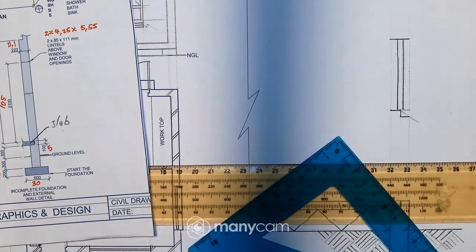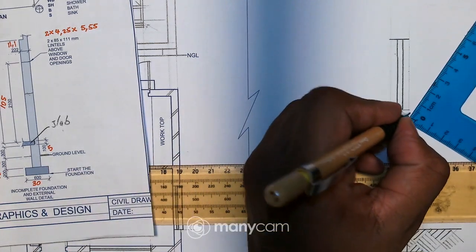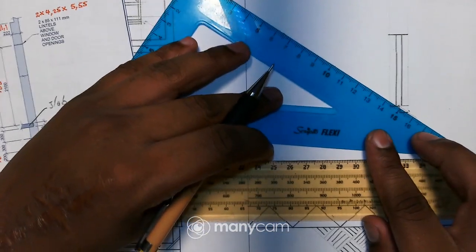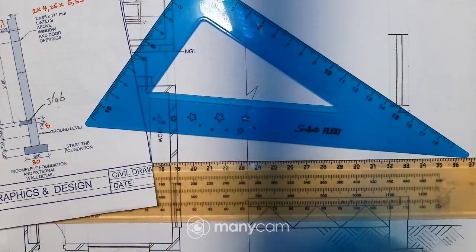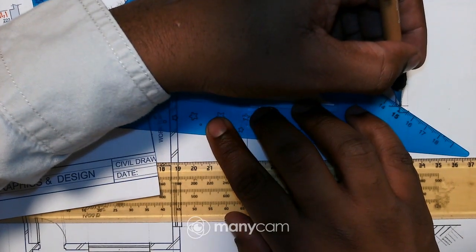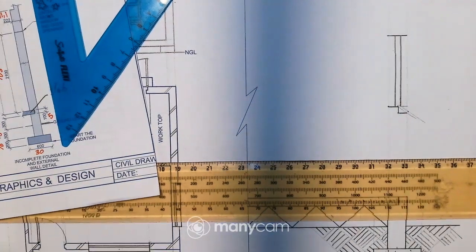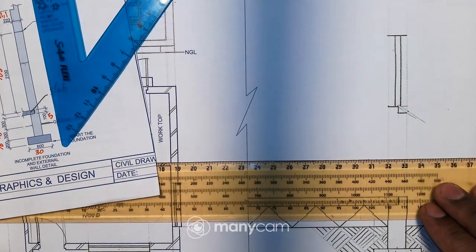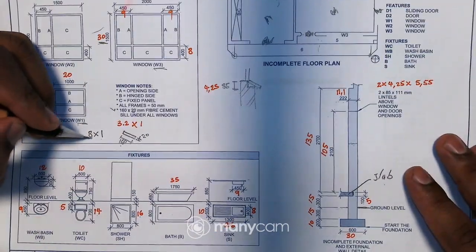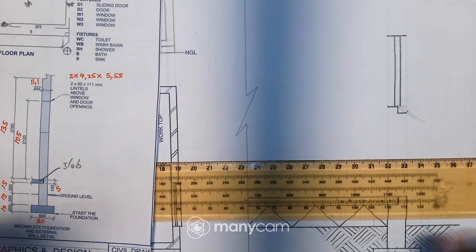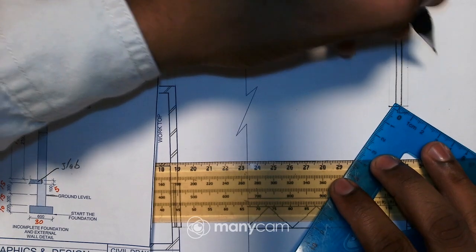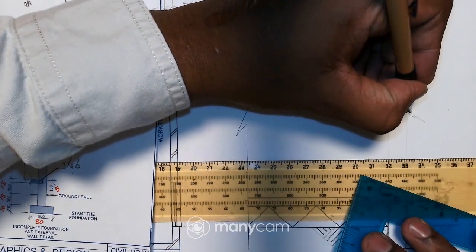Construction line, and I'll measure 1, the thickness will be 1. So I'll just draw a parallel line to that line. I'll just move my set square up like that. So that's the thickness of the windowsill. So now I have the thickness of the windowsill, and then obviously the width is 8. So that means I'll have to measure 8 from up there going down. So 8 will be right there.